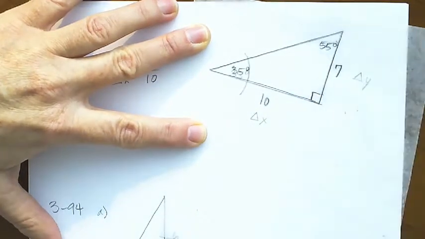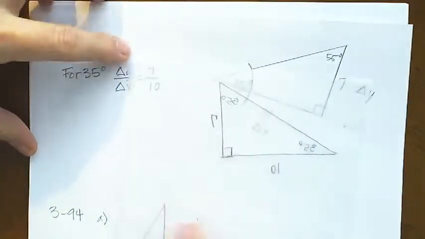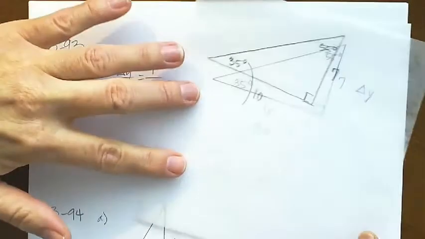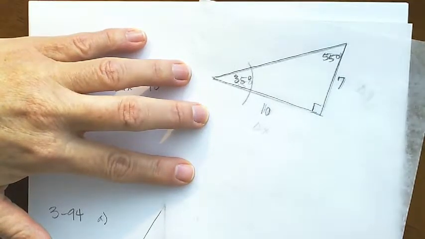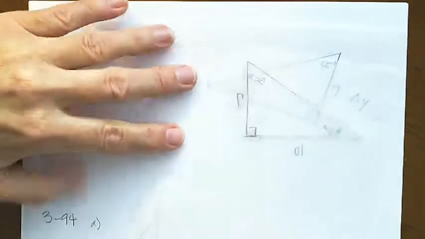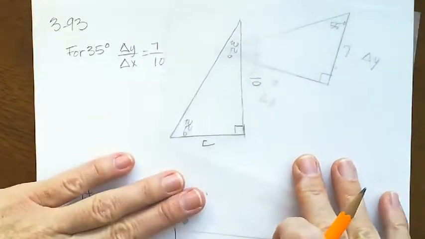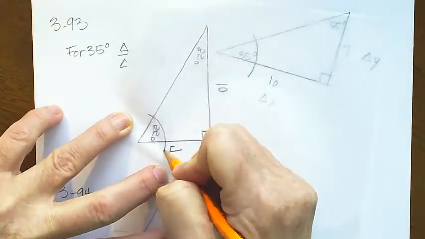Put the length of the two legs on there. If I reflect this and then rotate it so that the 55-degree angle is the slope angle, let's look at it from this vantage point.